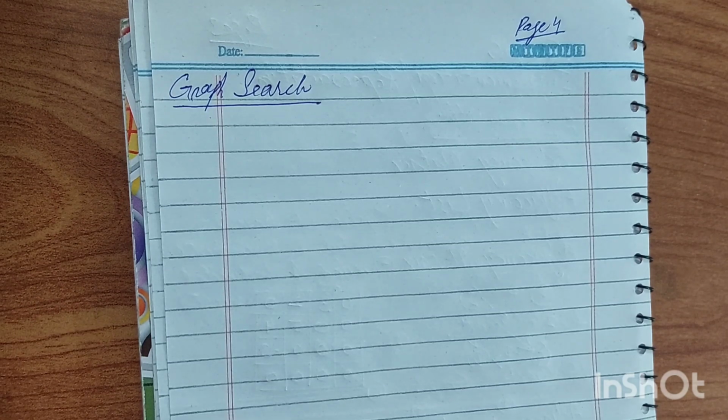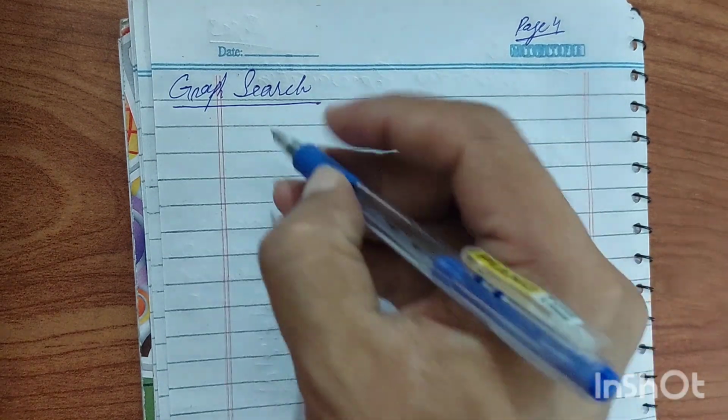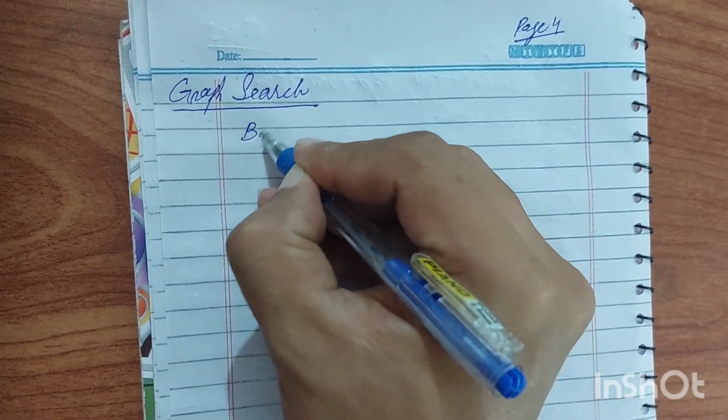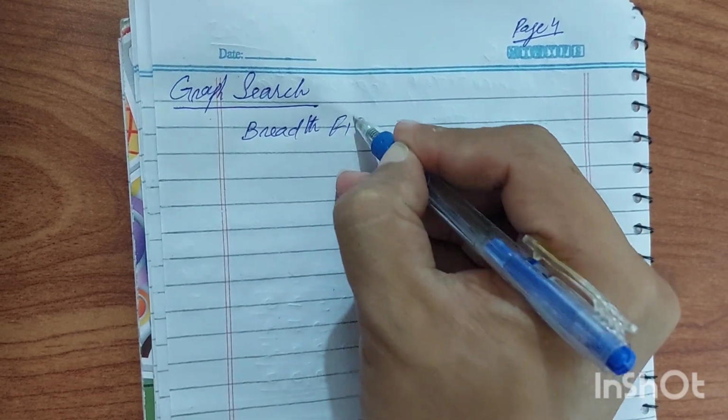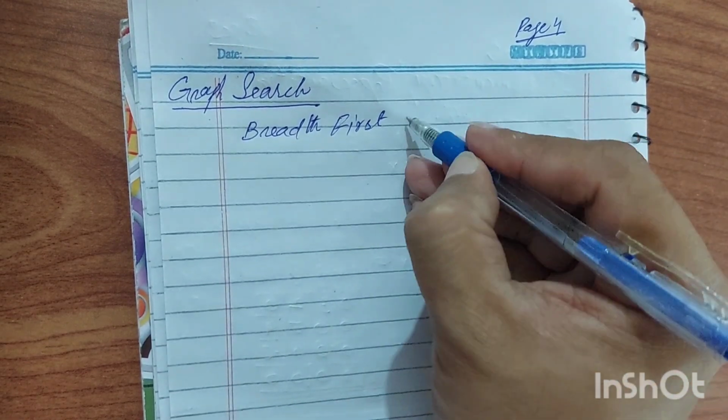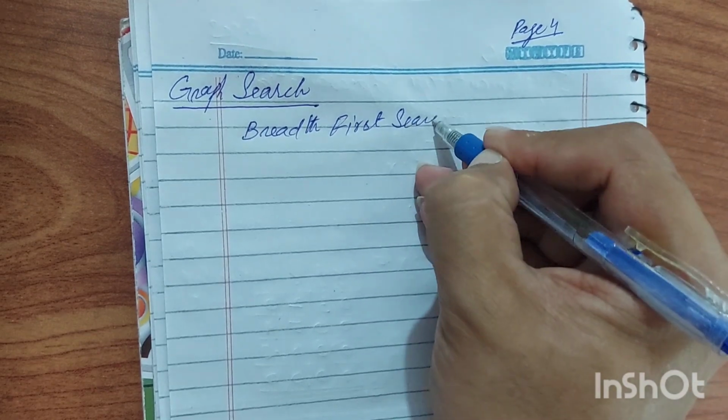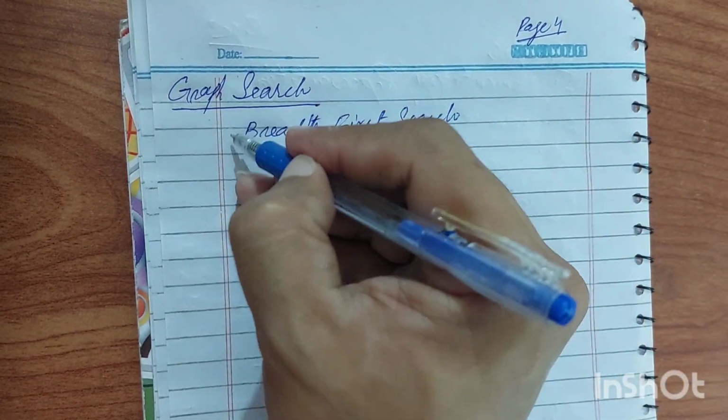We always devise new data structures to improve the data storage as well as the search operations. Just like any other data structure, we need to search a graph also. So there are two algorithms. One is breadth first search, that covers breadth first and then it goes into the depth.